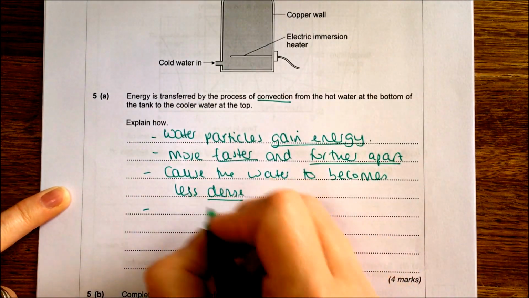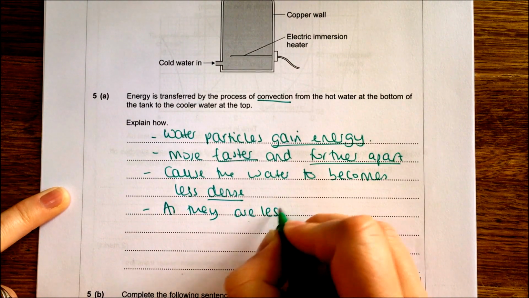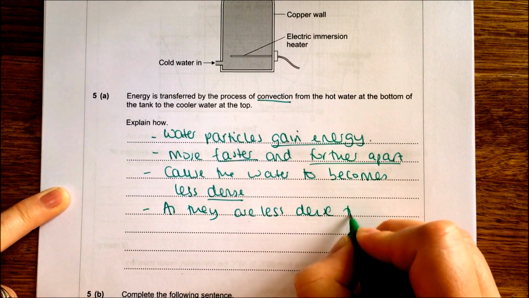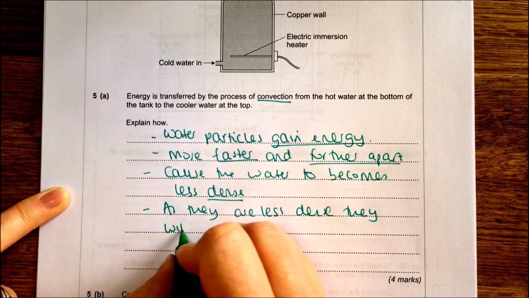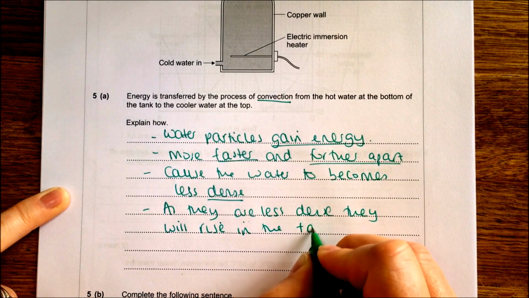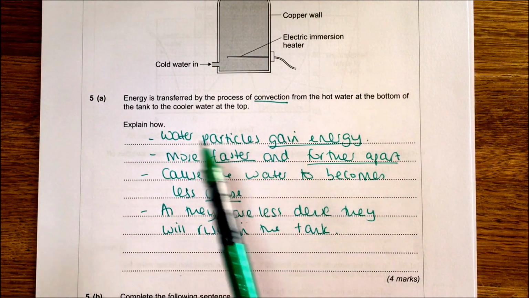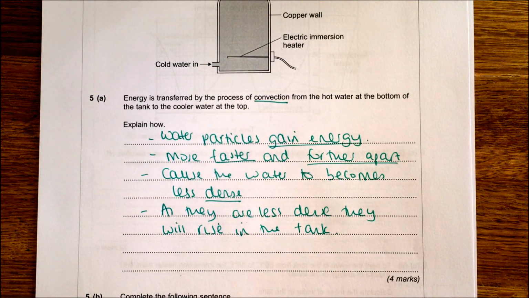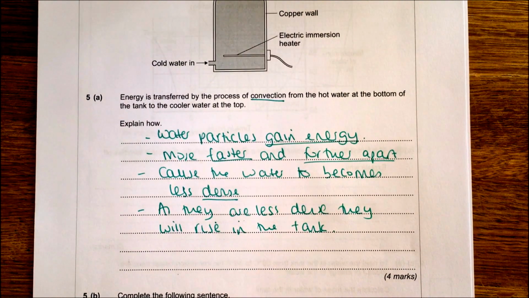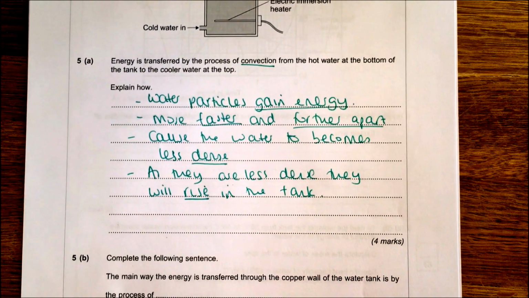Okay, and because of that, as they are less dense, they will rise in the tank. And that is how it's going to go from the bottom to the top of the hot water tank. Okay, it is worth 4 marks. There's quite a fair amount to tick off there and might get written in your answer.